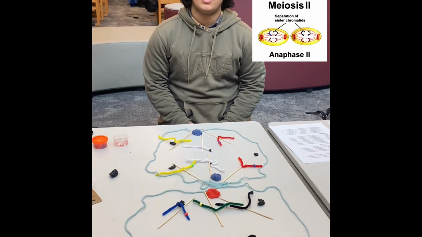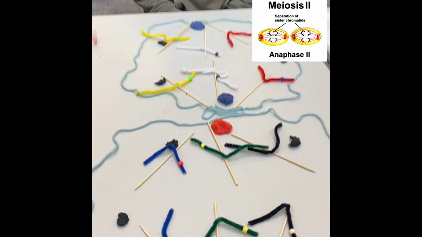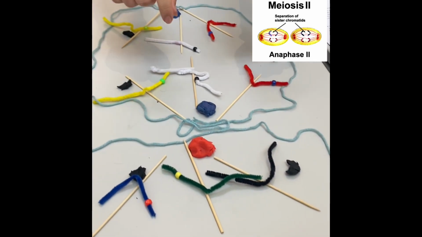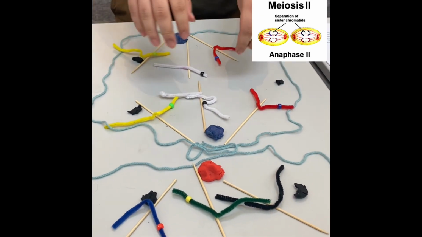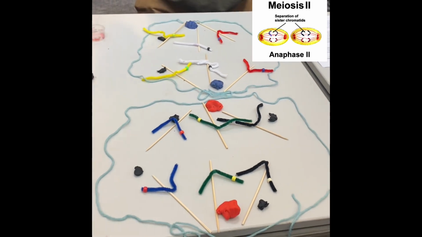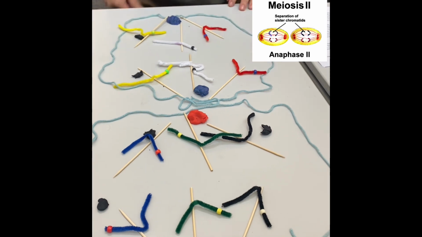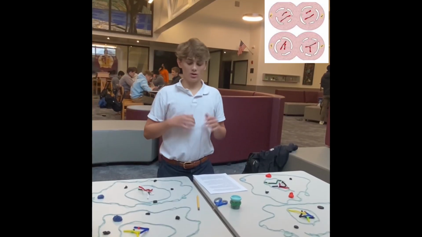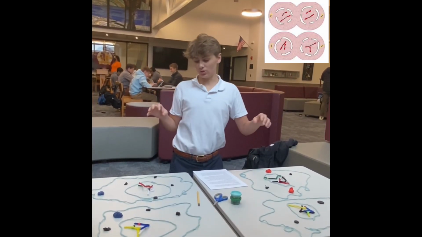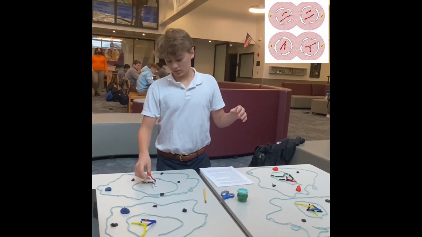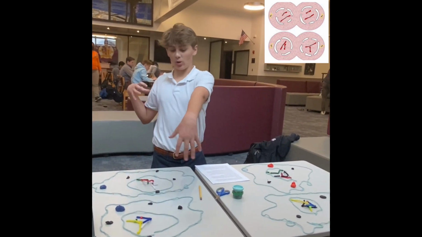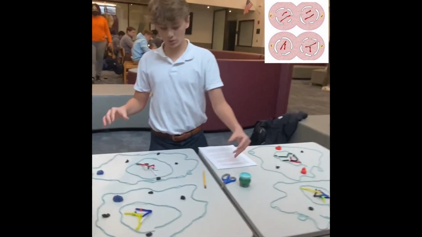Alright, so during anaphase 2, the spindles attach to the centromeres and pull apart individual chromatids to each side. They're still haploid, however now the chromosomes are separated into chromatids on each side. So at this point, we're at telophase 2, and the chromatids got to their separate poles of the cell, and a new nucleus was formed around them.